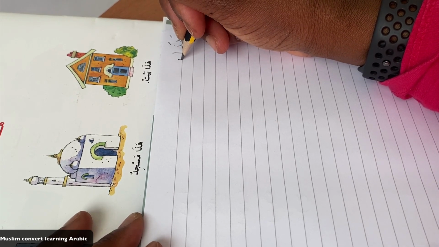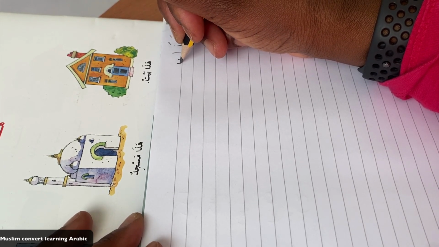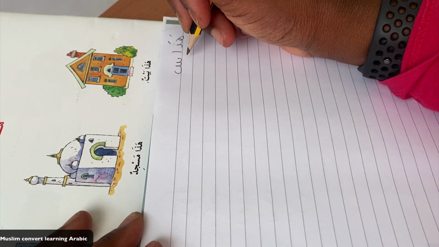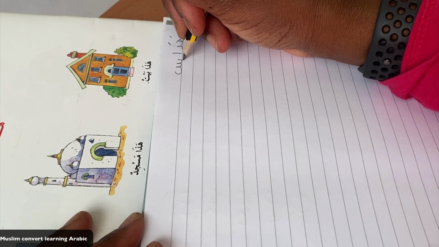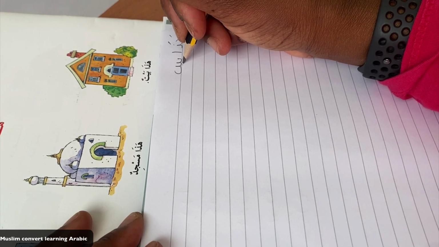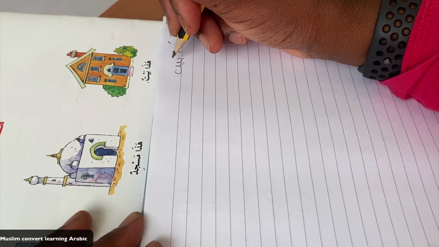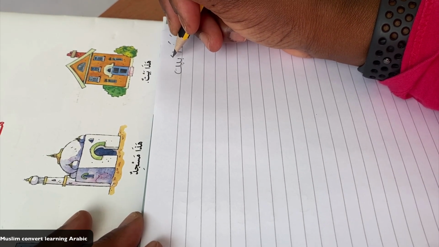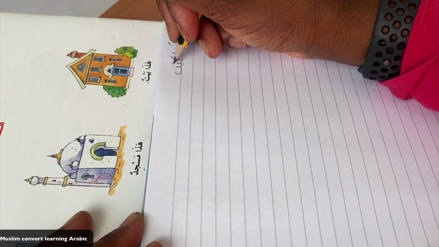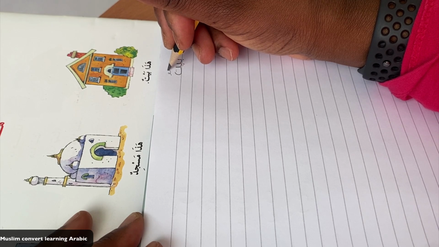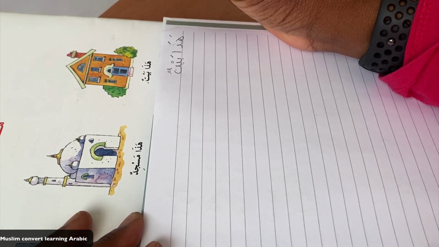And this is ba, the beginning, ya in the middle, and ta. And don't forget your dots because they're very important. It tells you which letter you are writing. It's the ba. The ya has got a sukoon, and the ta has got domatain.